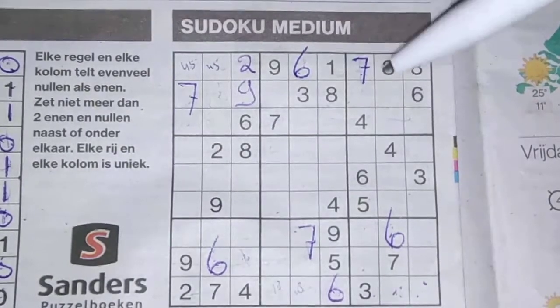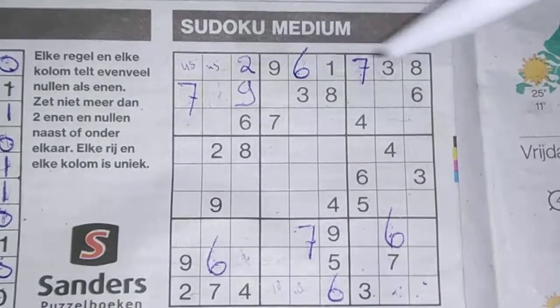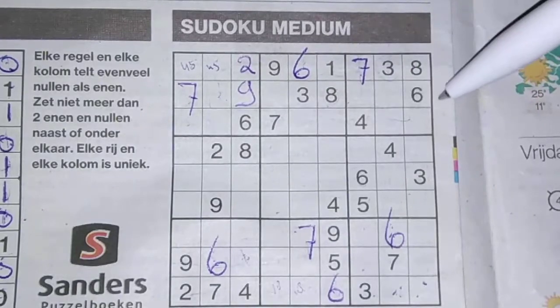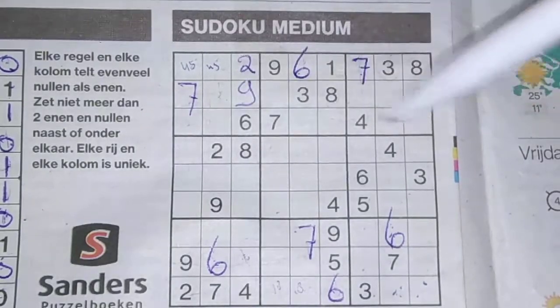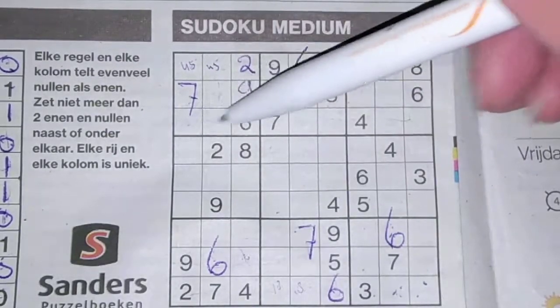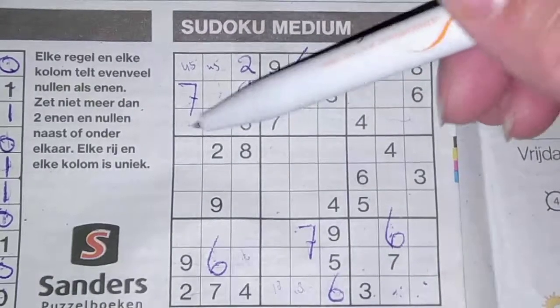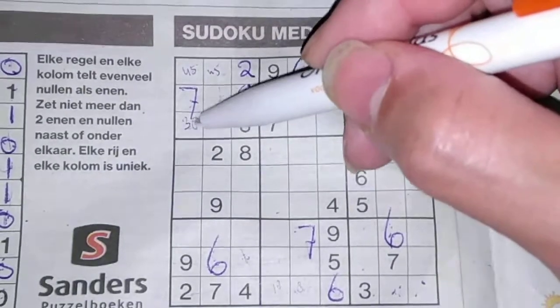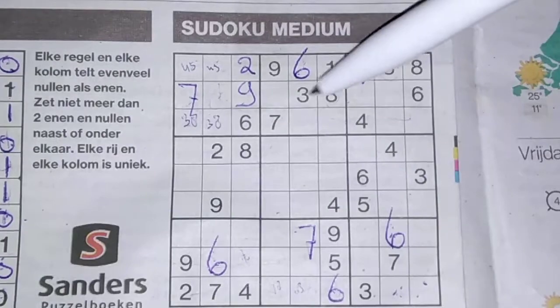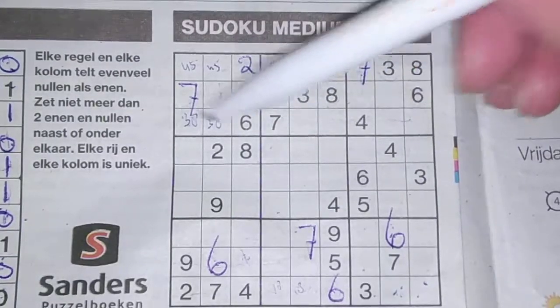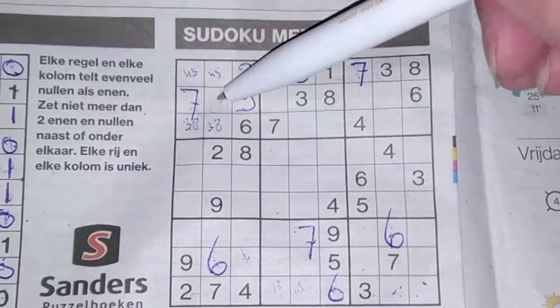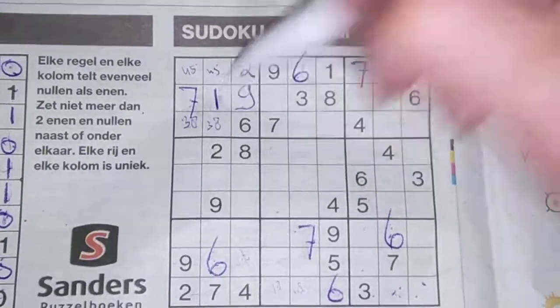We have also a pair with the 3 and an 8. So in this row, the only place for the 3 and 8 should be here as a pair. 3 and 8. So here 3 and 8. So 1 digit left for the 1.